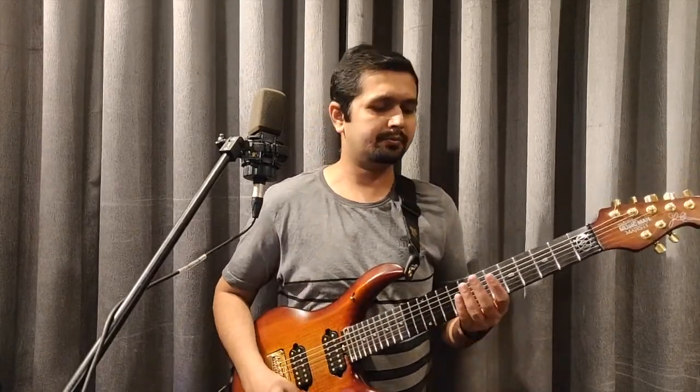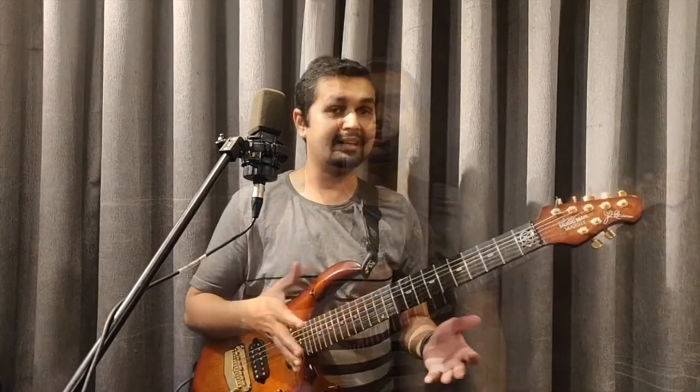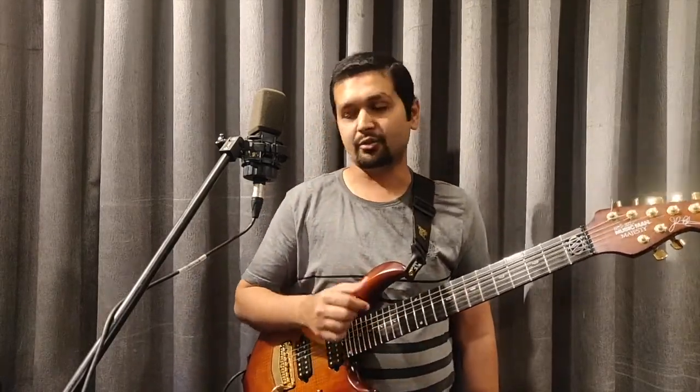One more example of the same is maybe starting from E. So E and F, they both are half note because we are not skipping any note in between. Both the notes are besides each other. E and F, they are half note.